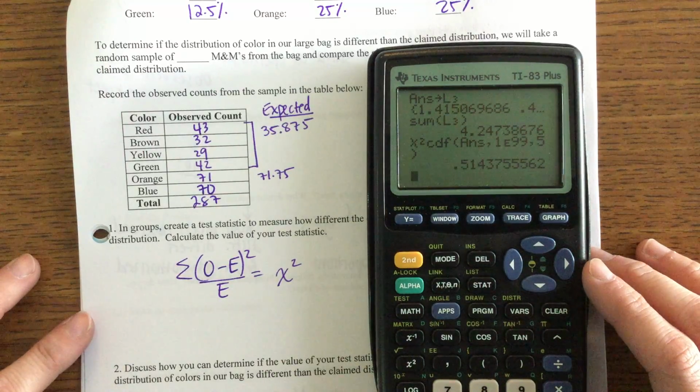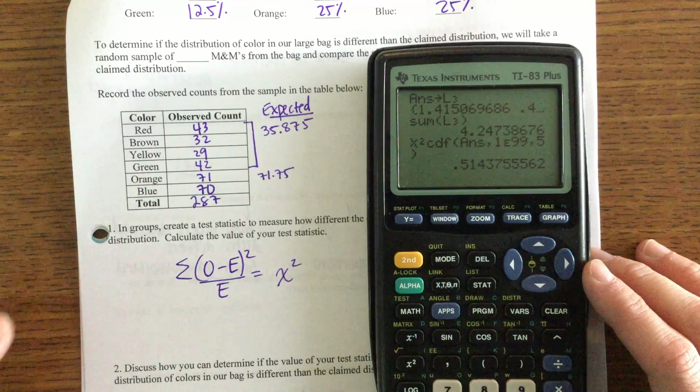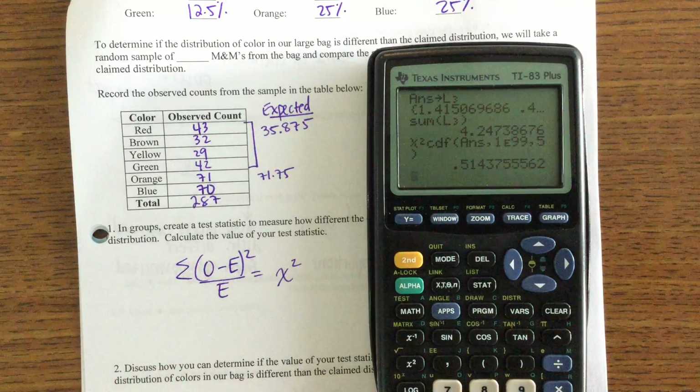Ooh, look at that. What does that mean about our M&Ms? They're good? What do you mean good? We don't have evidence that they're different from what M&M actually claims, or what Mars company actually claims.